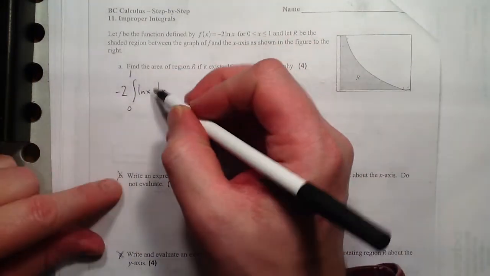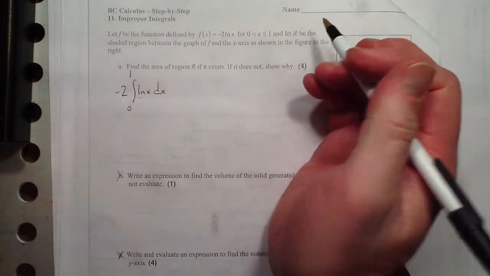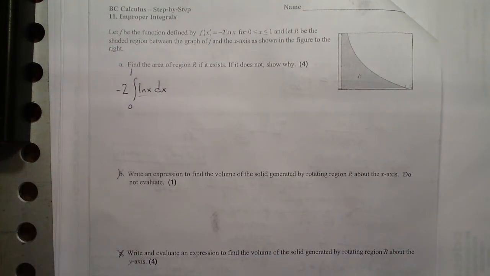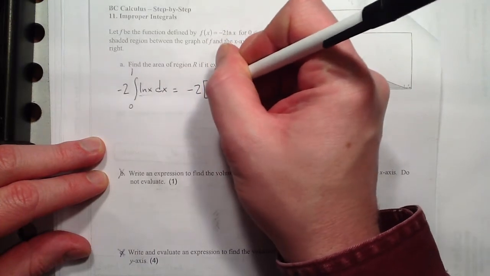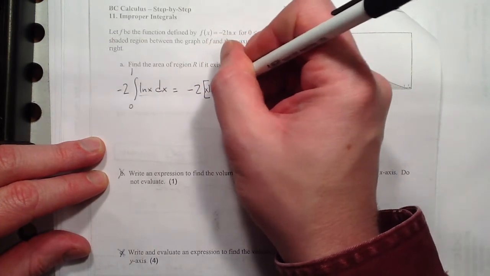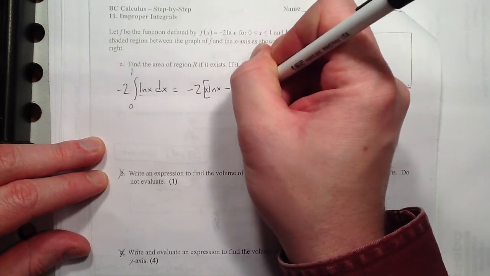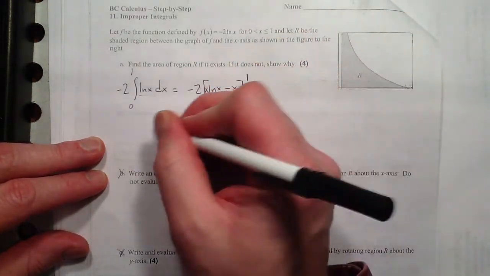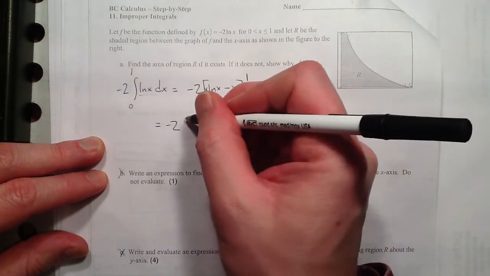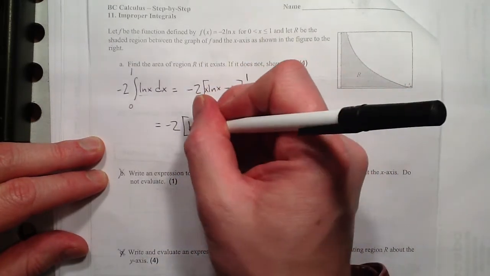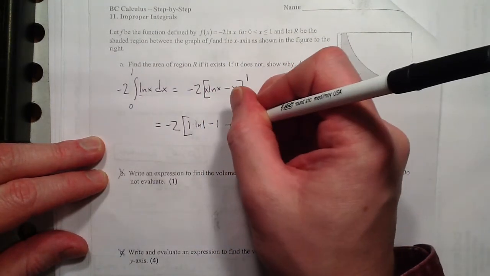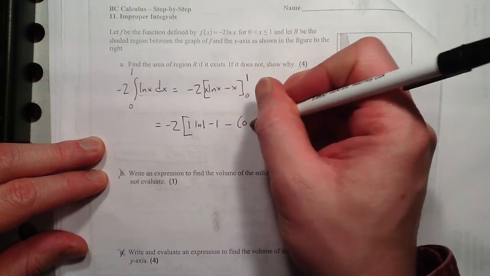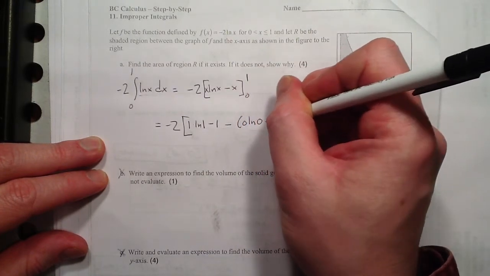Now, how do you find the antiderivative of the natural log function? That's actually an integration by parts problem, but we've done it a couple of times, and maybe you remember. If you don't remember, you can go ahead and redo that. And it's x natural log x minus x from 0 to 1. This would be -2. Plugging the 1 in, I get 1 times natural log 1 minus 1, minus 0 times the natural log of 0 minus 0.